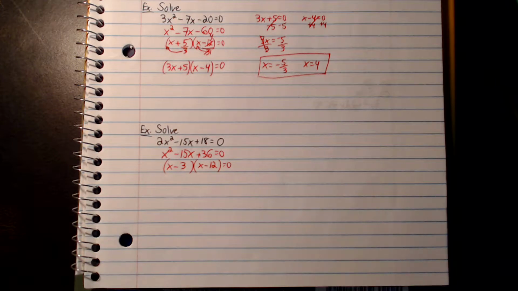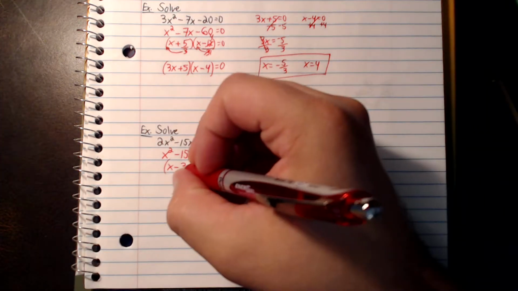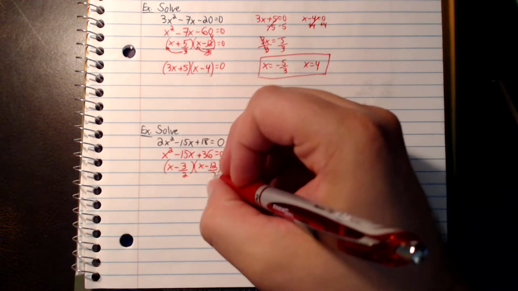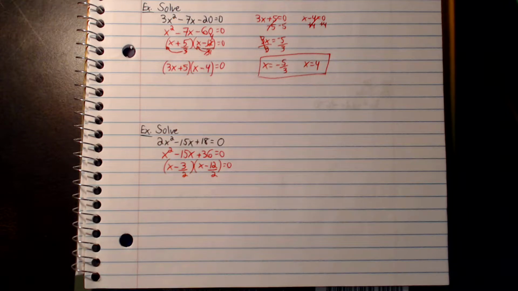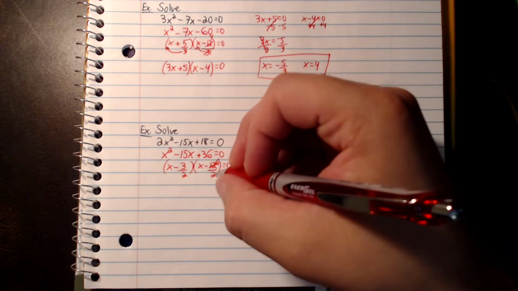Okay, step 3 says divide each factor by the original a value. So our original a value is 2, so I'm going to divide here and here by 2, and then we'll reduce. That will not reduce. This will reduce to 6 and 1.